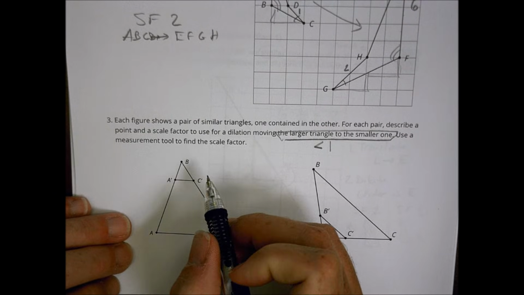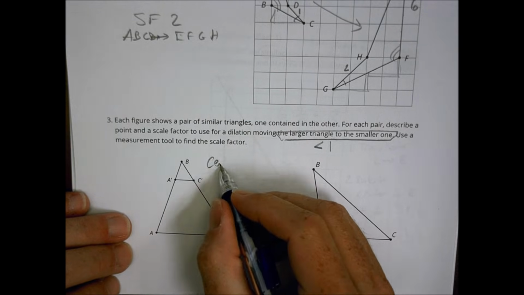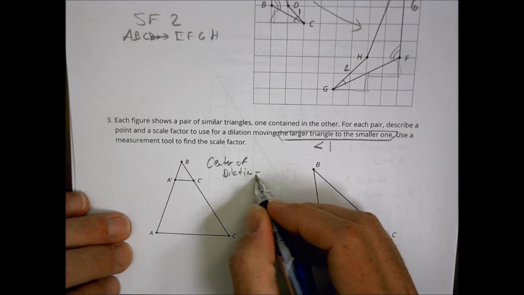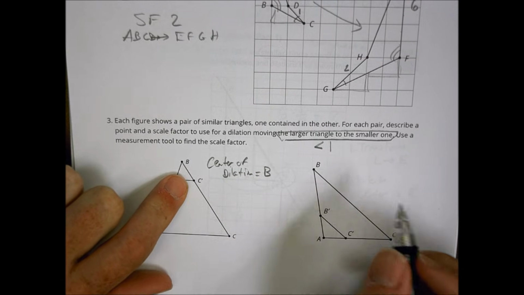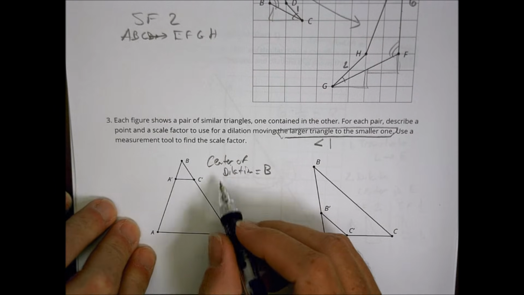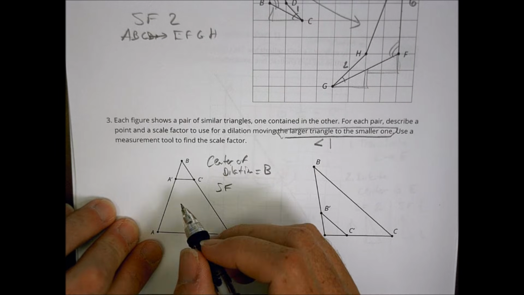So what does our center of dilation need to be? That's the key first thing. Our center of dilation, where is it all going to come together? And this one is going to be B. So we know everything is going to point to that point there. Now our scale factor, we want to go from there to there, so we have to use a measurement tool to get from there to there.